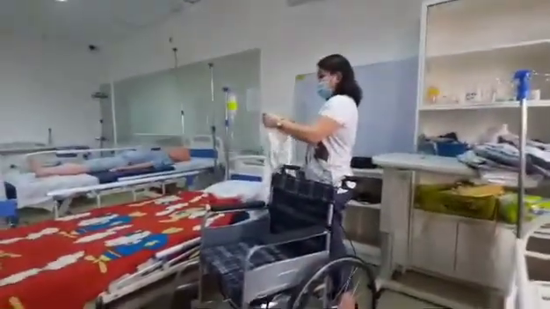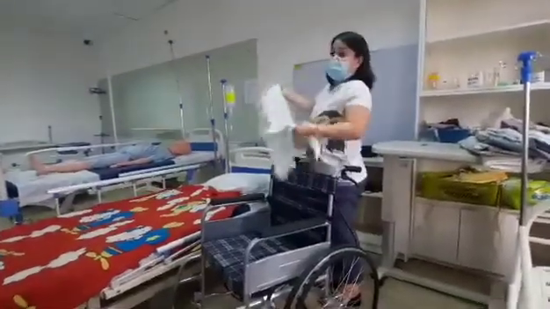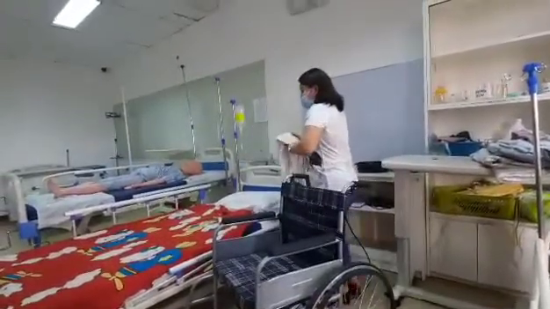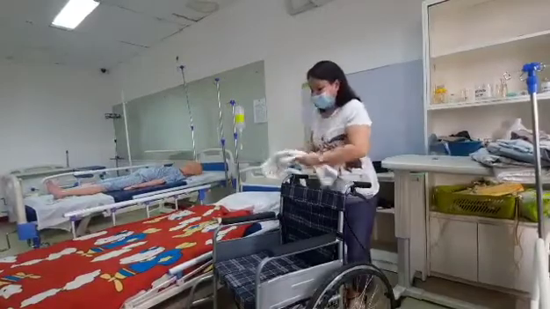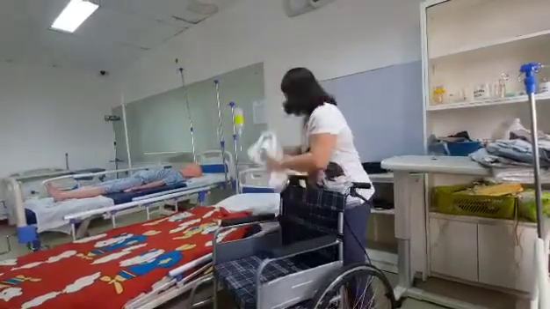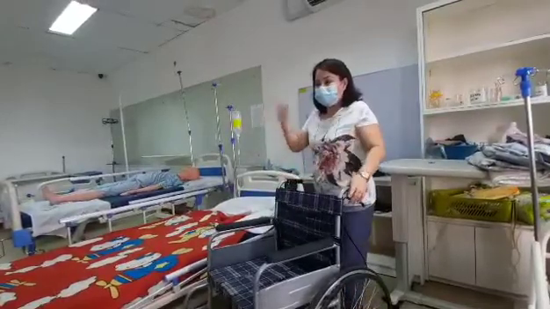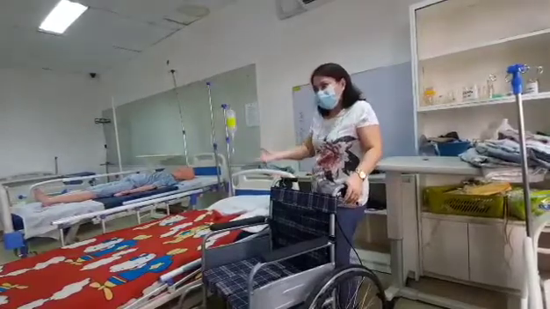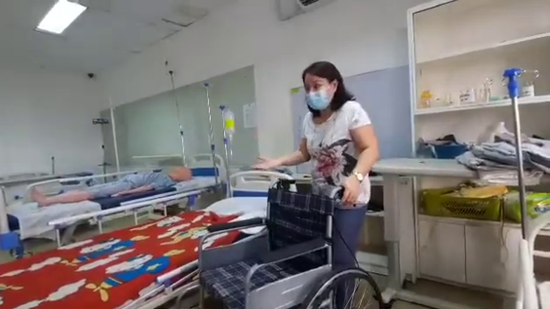Okay, so after the planning phase, what is the next phase? It is the working phase. For the working phase, you're now going to first do hand washing before proceeding to the room of your patient. Then you're going to proceed to the room of your patient, knock on the door 3 times to acknowledge your presence, and open the door, then smile, introduce your name, and then the procedure that you're going to perform.